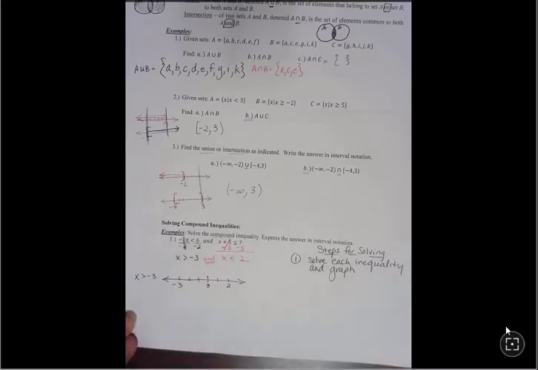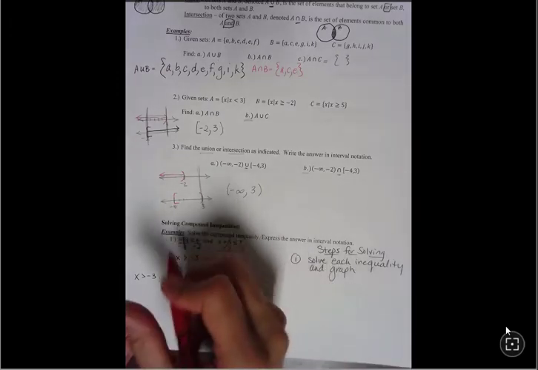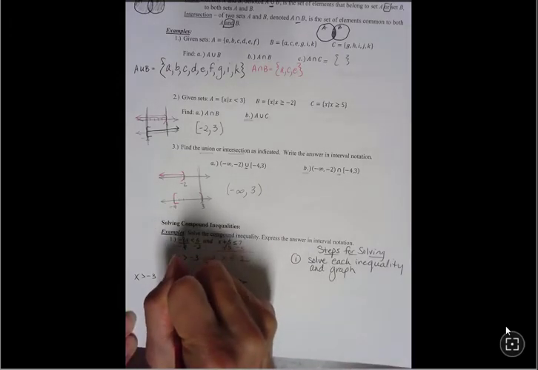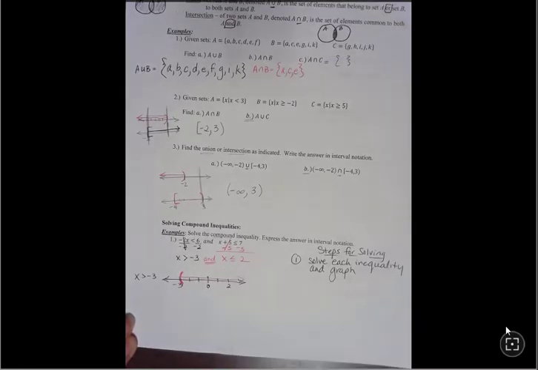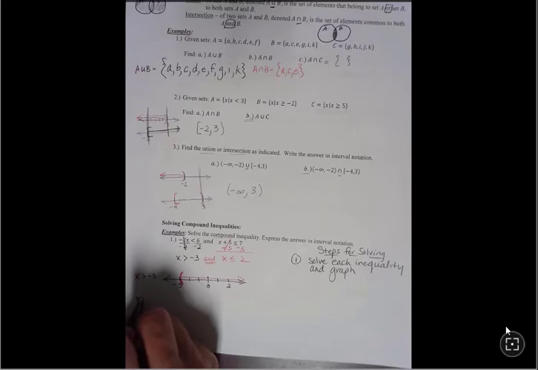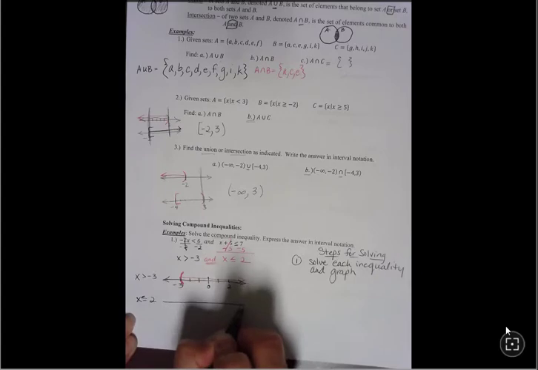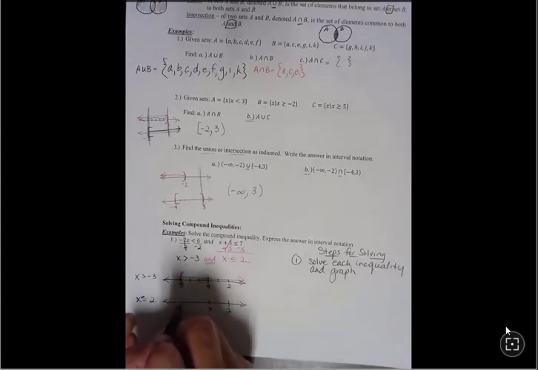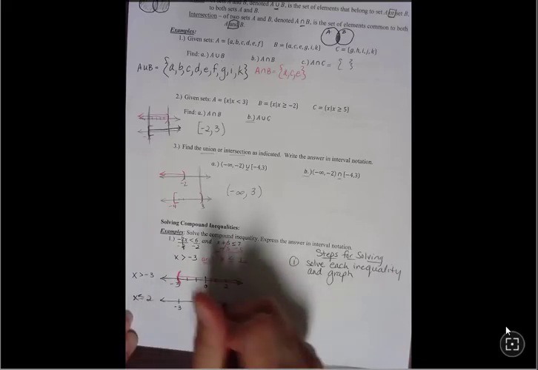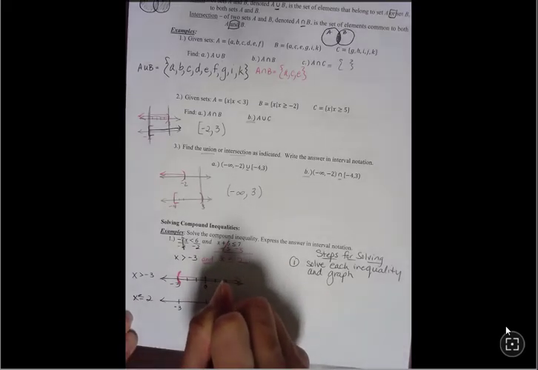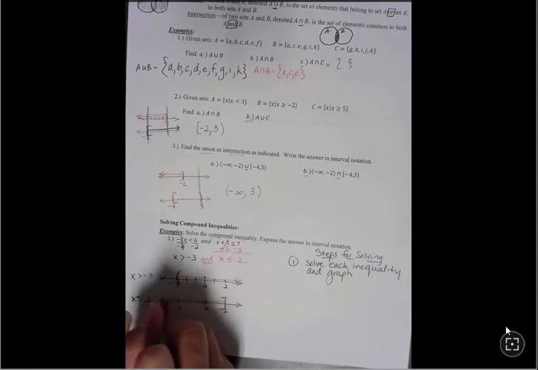Okay, and we're going to graph from -3 exclusive to infinity. Okay, then we'll go ahead and graph the second one. Okay, and we're talking about less than or equal to 2. So we need a bracket for inclusive, and we're going less than.